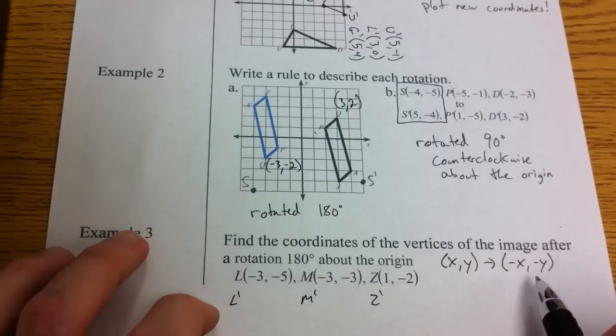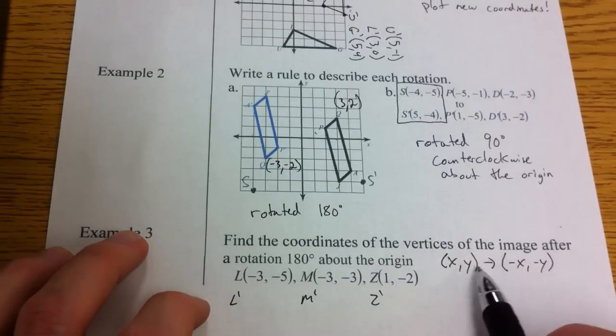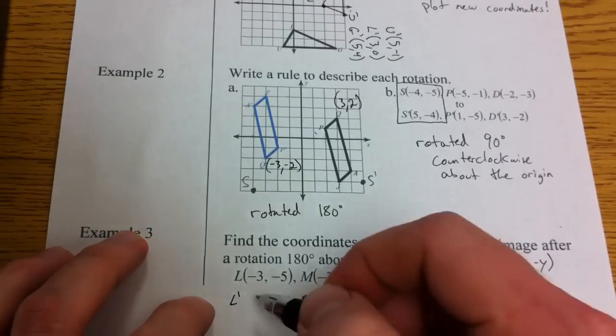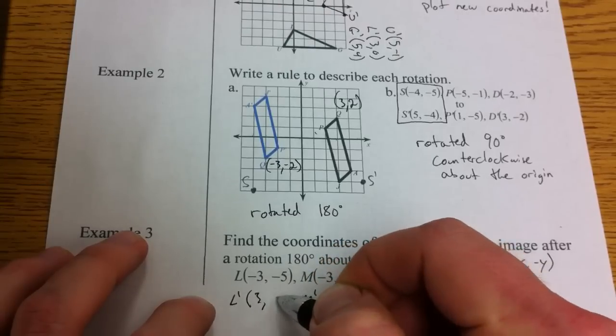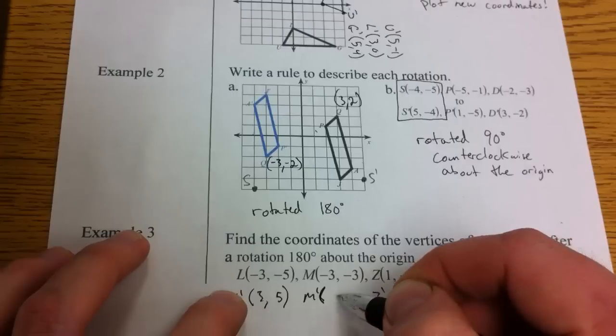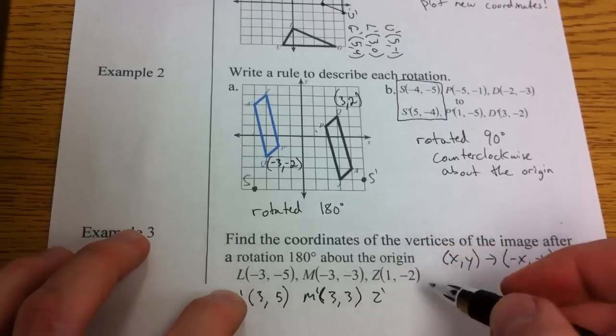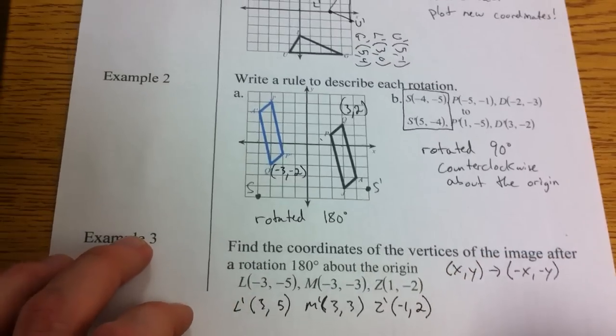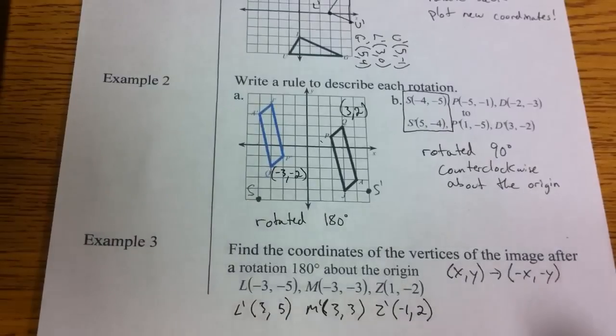This is kind of like our arrow notation with our translations. So we take the coordinate and just make it negative. So -3, -5 becomes -3, which is +3, and -5, which is +5. So just switch the sign. -3 becomes 3, and Z prime becomes -1, +2. All right, hope that makes sense. We got our rotations, and have a great day.